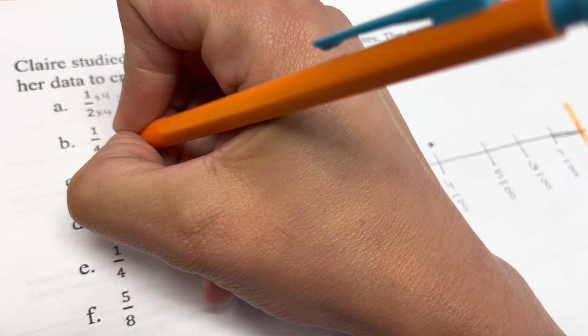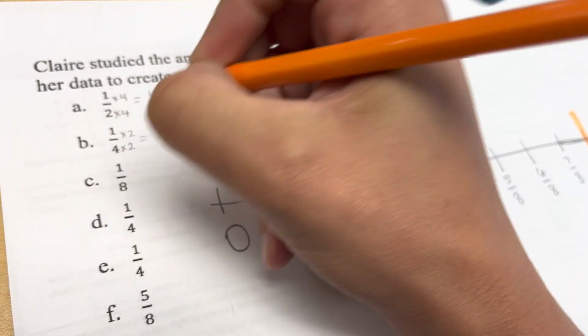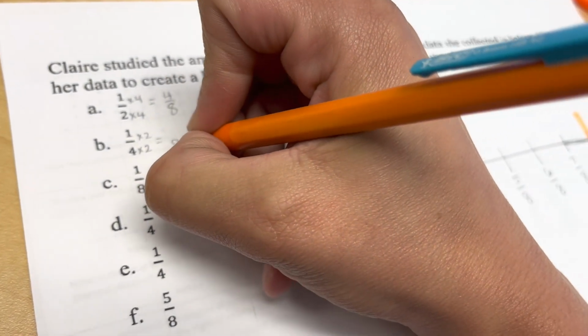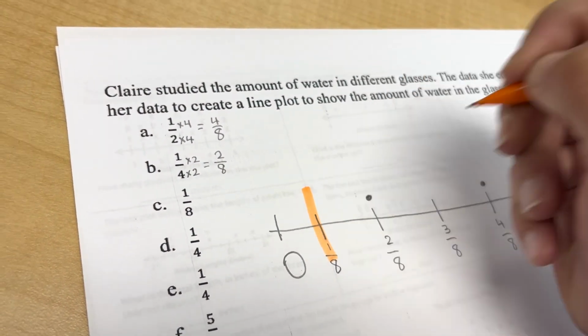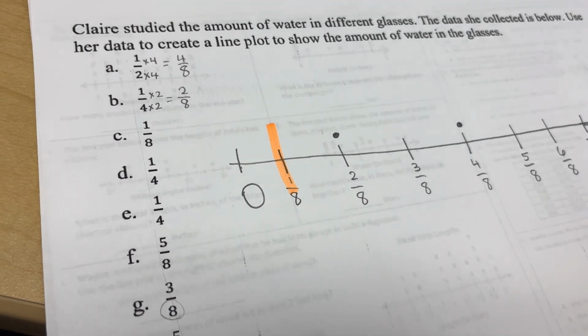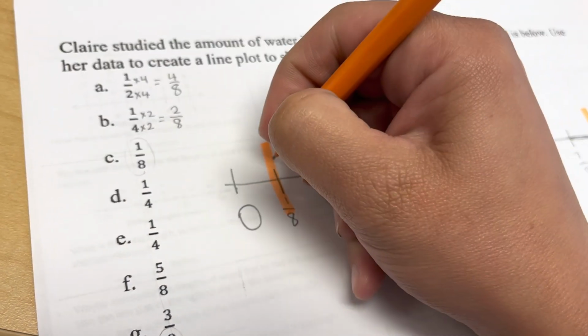This is not already 8, so you're going to have to make me an equivalent fraction. 4 times 2 is 8. 1 times 2 is 2. You find 2/8. You put a dot there. This already is at eighths. I'm going to put a dot at 1/8.